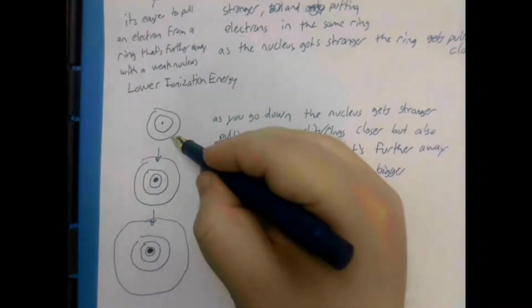But which is easier to pull off? An electron that's very close to a weak nucleus, or an electron that's very far away?